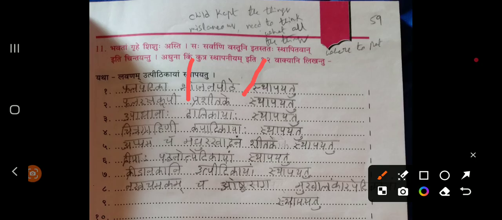And moving to the next sentence. Deepaha Patanotpetikayam Stapayatu. What is Deepaha? Deepaha means candles. Whenever there is a power cut, you will keep candles, right?